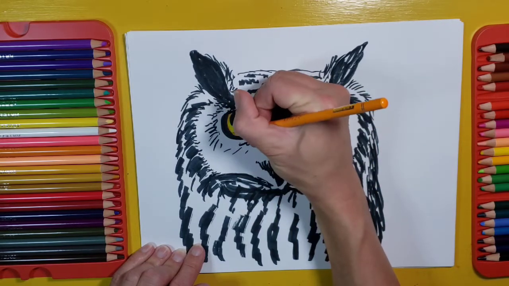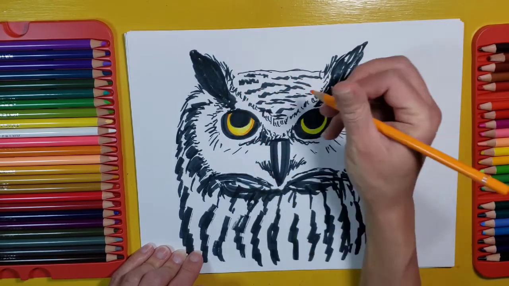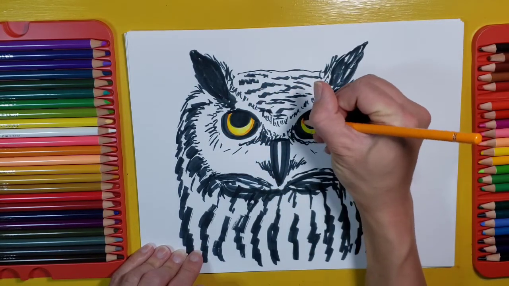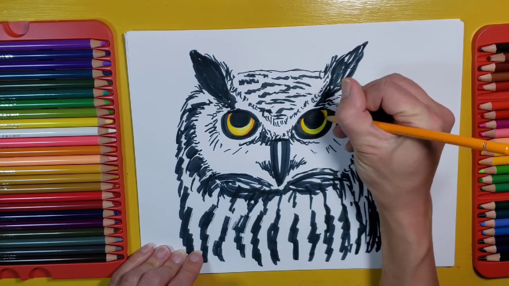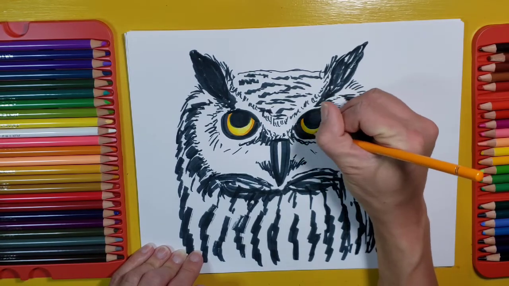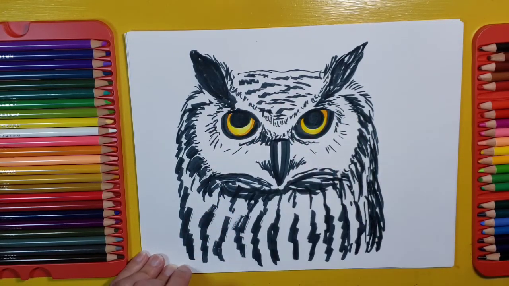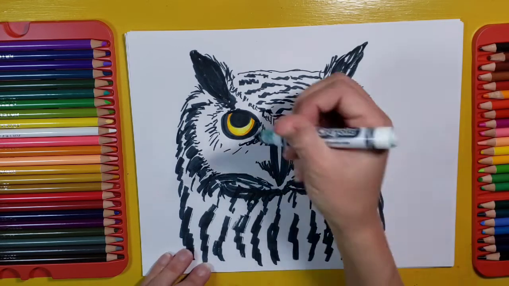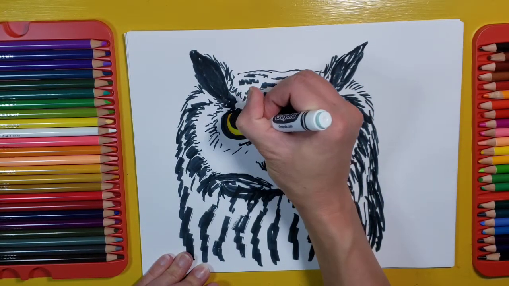This guy is wide awake and watching you. I think owls are such cool animals. I love learning about them and I love seeing them and drawing them, of course, too. I like making the cutesy ones as well. All right, look at how much those eyes just made that pop. So super cool. And I hope you enjoyed making an owl and yours looks nice and intense too.